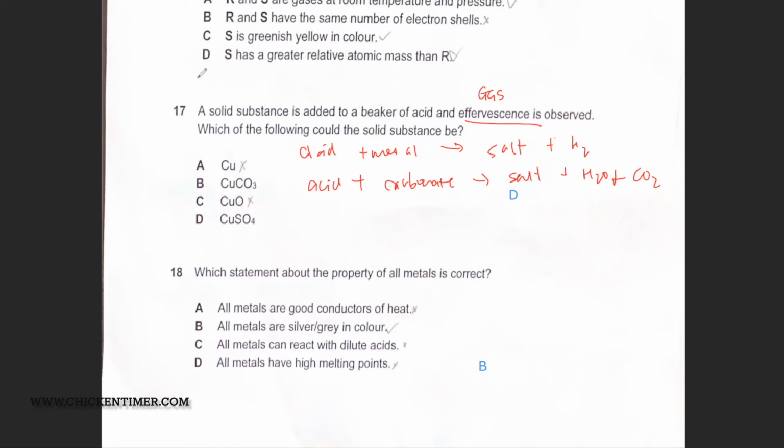So you have A, you crossed out because copper doesn't react with acids, you are correct. Then base plus acid gives you salt and water. This one doesn't produce gas. So you're left with these 2. Then sulfate does not react with acid to produce gas. So this one is out because this is a salt and acids don't react. So you're left with B. Then 18, I think you may have misread it. Which statement about the property of all metals is correct?